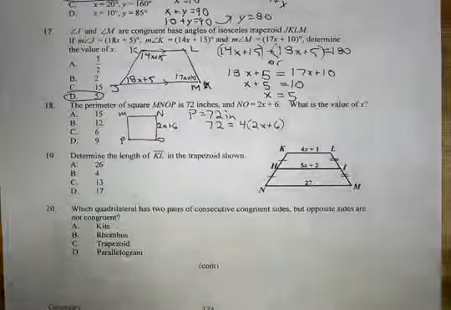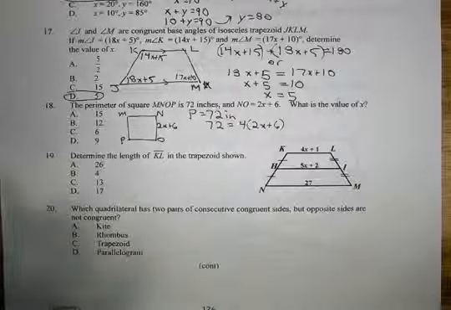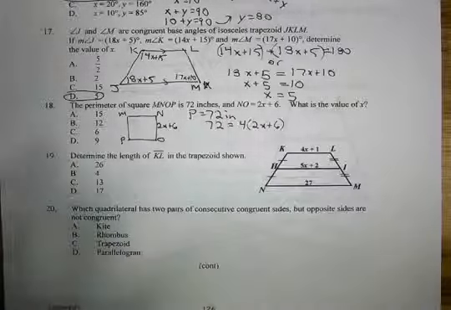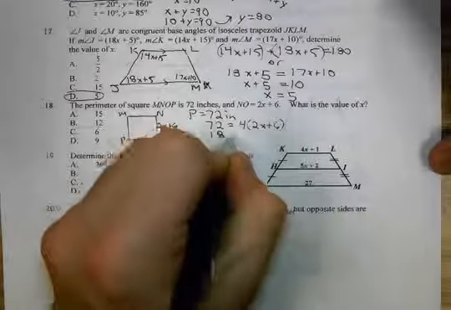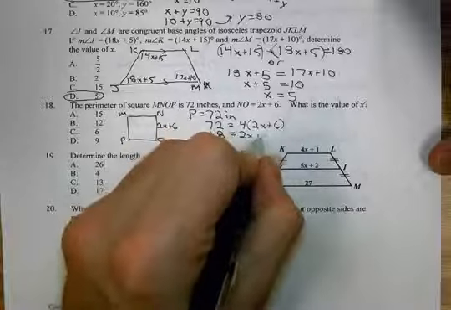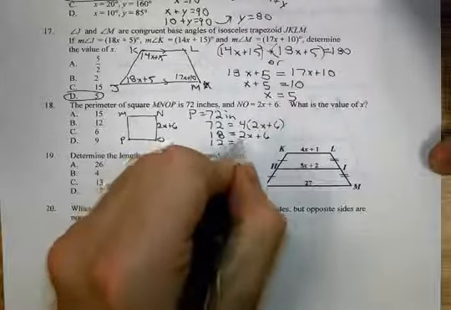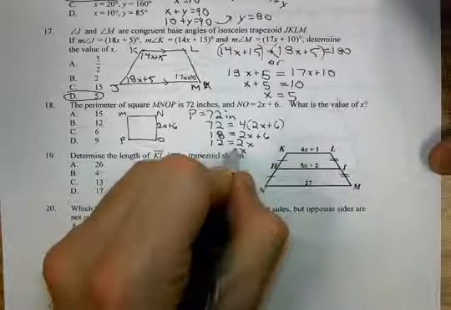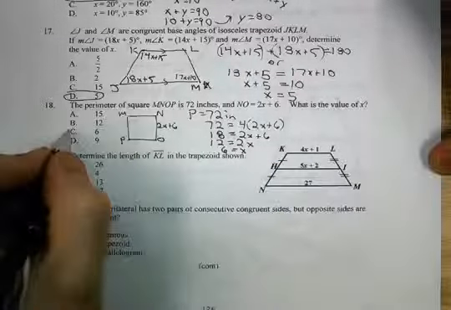Now, from here I could distribute that 4, or I could also divide the 72 by 4, essentially divide both sides by 4. I'm going to do that just because it gives me smaller numbers. So 18 equals 2x plus 6. That becomes 12 equals 2x. Therefore, x is 6.